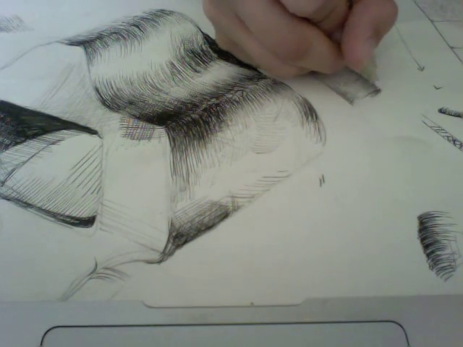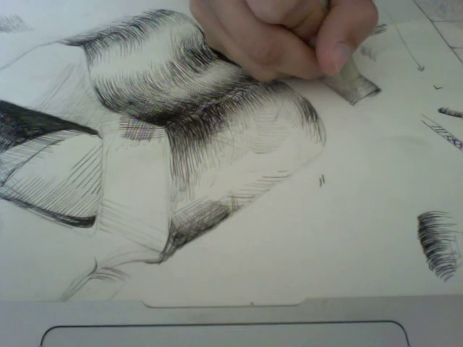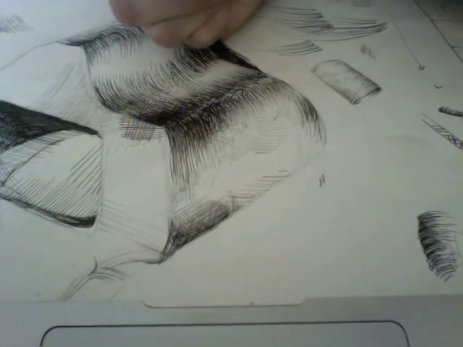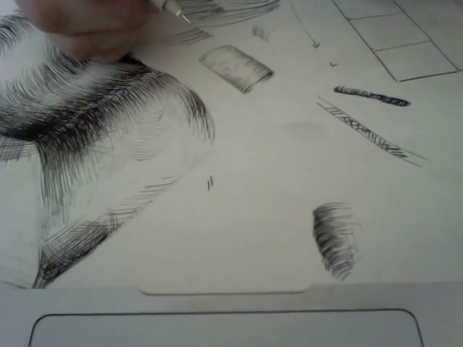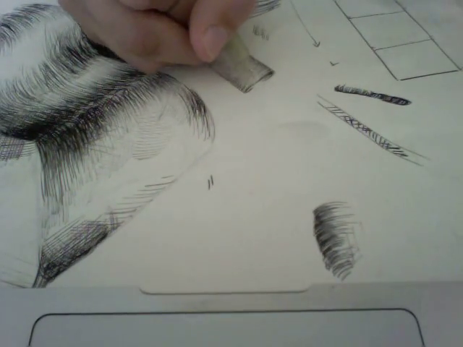I'm going to make the top of it. You can start to see this coming along.